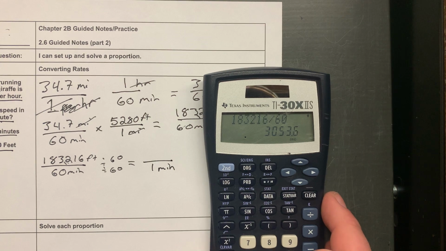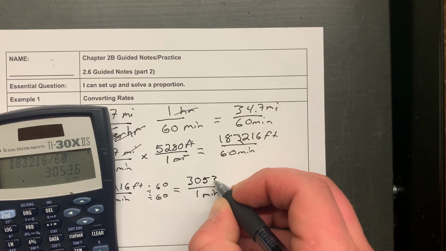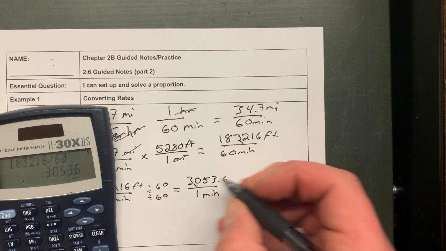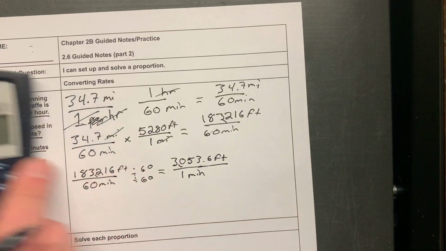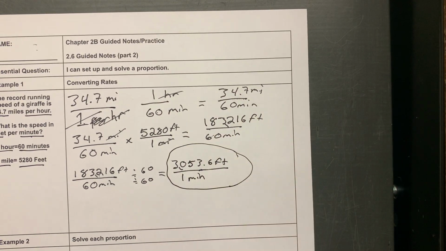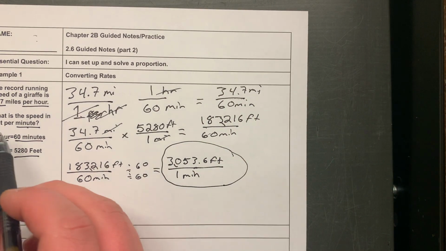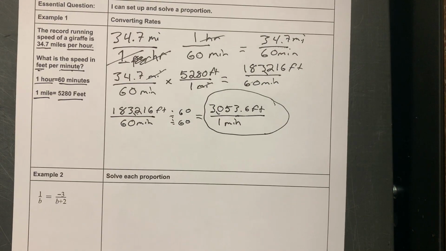And I end up with 3,053 6/10. And that is still in feet. That's how many feet that giraffe was traveling per minute. So this is my final answer of how fast that giraffe traveled in feet per minute. Let's move on down to example number 2.